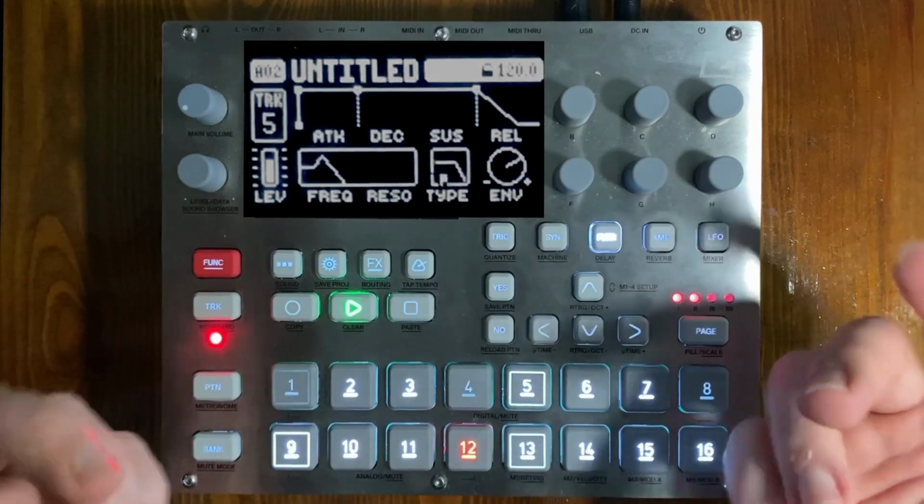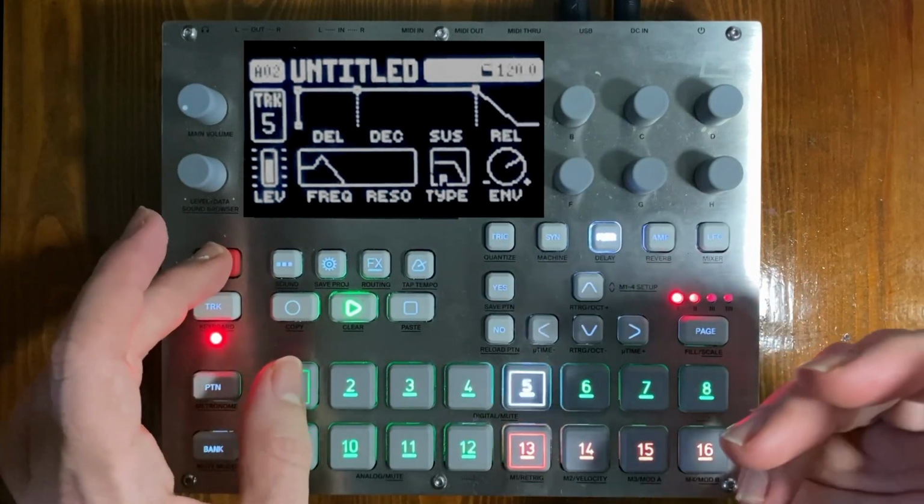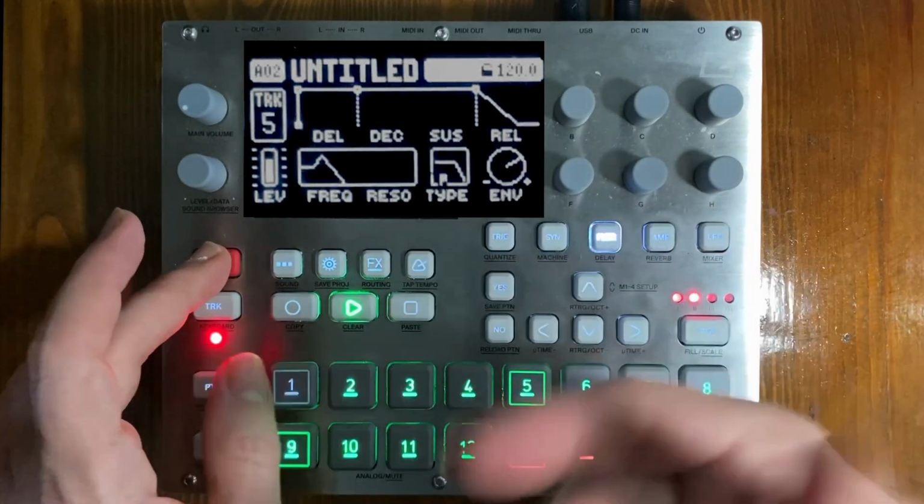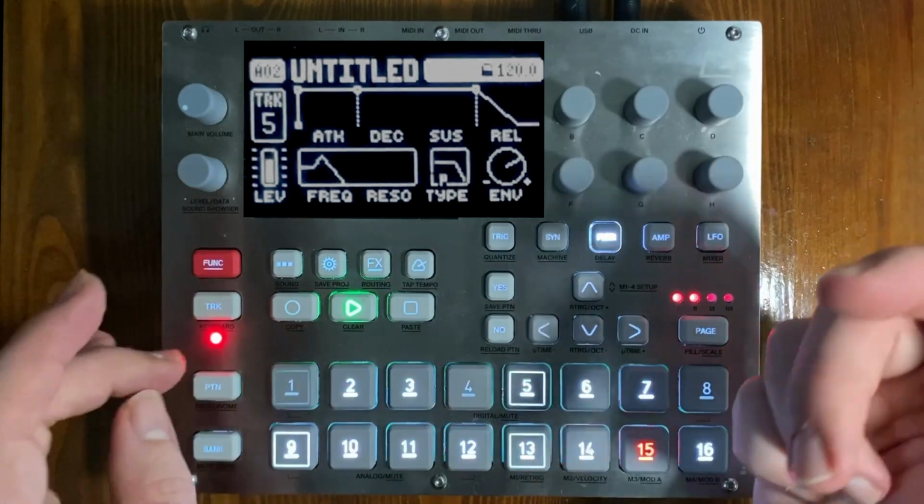So you see, you can still recognize the melody, but somehow it has this different feeling because it's changing every note.